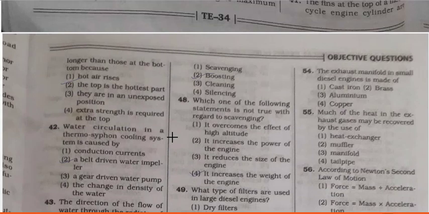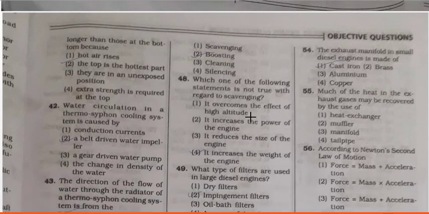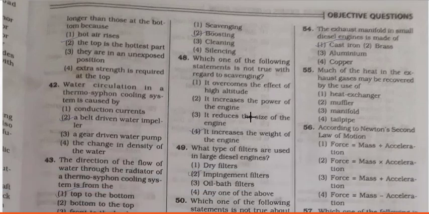The exhaust manifold in small diesel engines is made of cast iron. Much of the heat in the exhaust gases may be recovered by using a heat exchanger.